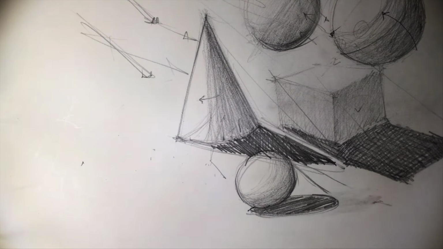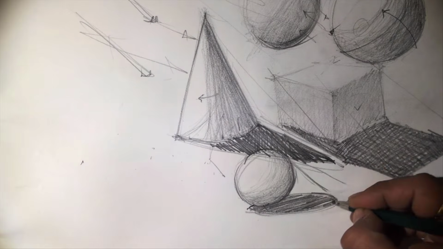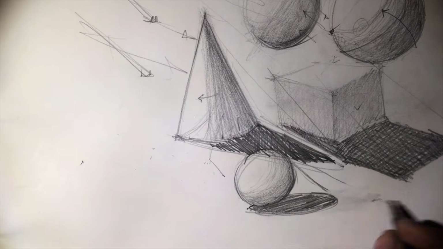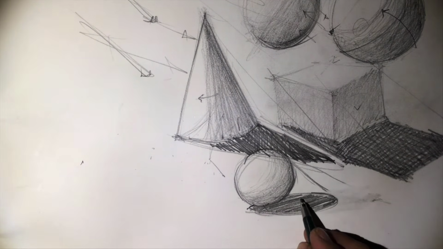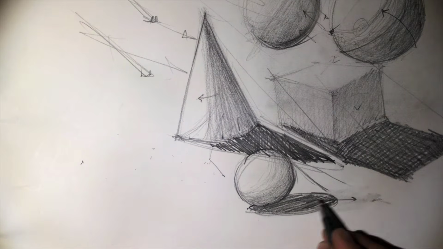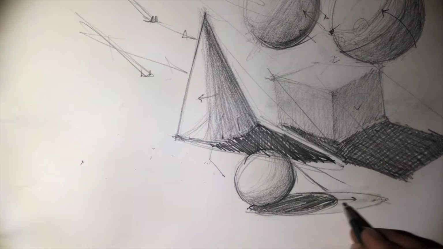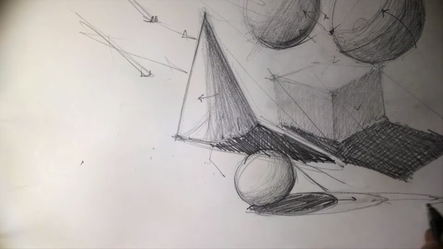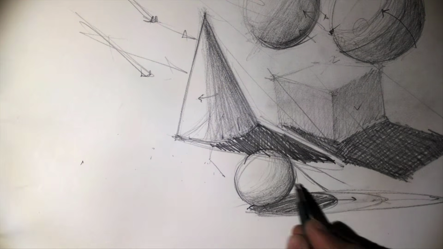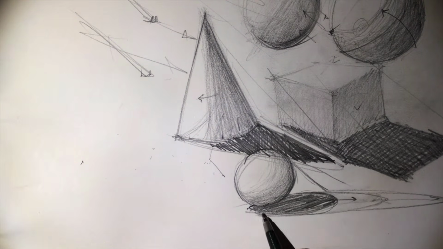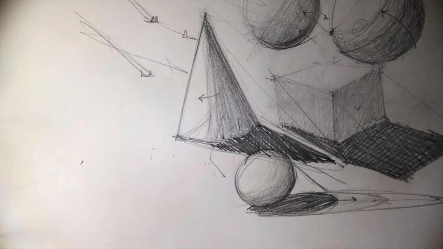One good thing to notice is that if in a sphere the shadow gets elongated, it gets pointier. It gets elongated further, it gets pointier. The closer it is, the more bulbous and curvy it will be, for obvious reasons. Hope I don't have to explain that.